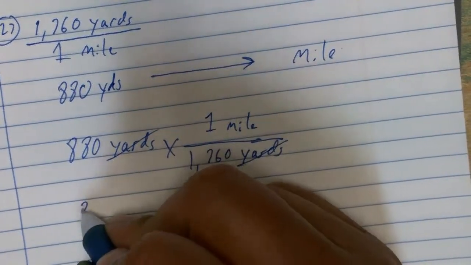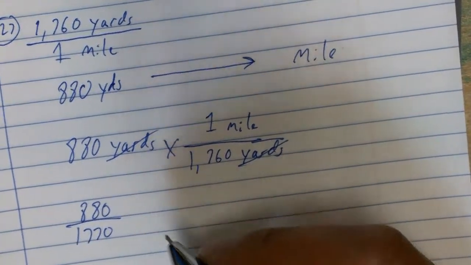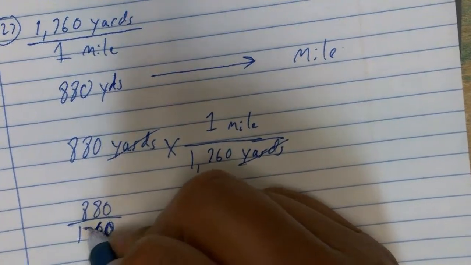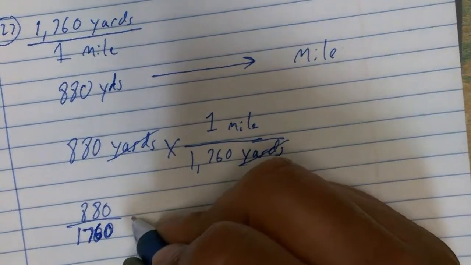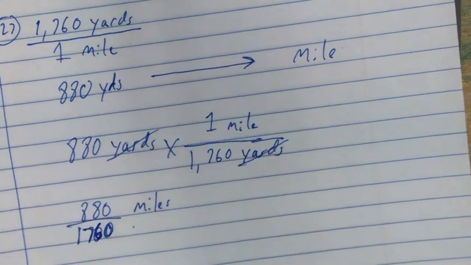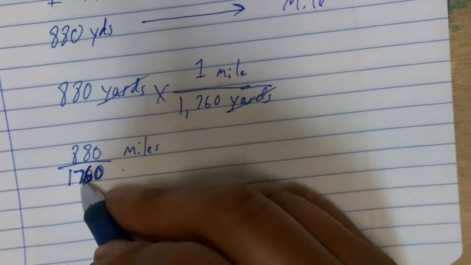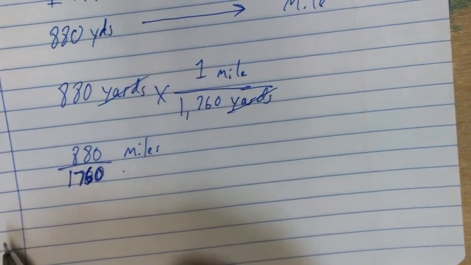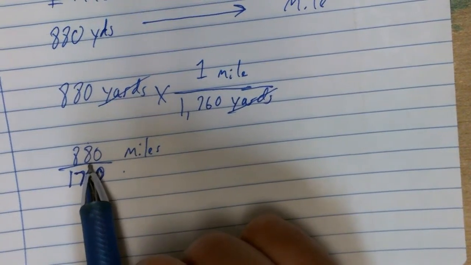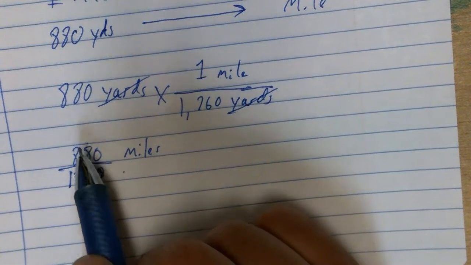Okay, we have 880 over 1,760 miles. Hoo boy. We have a fraction. Now, before I divide, I'm going to see if I can simplify. And actually, I do want a fraction, so I'll have to see if I can simplify.